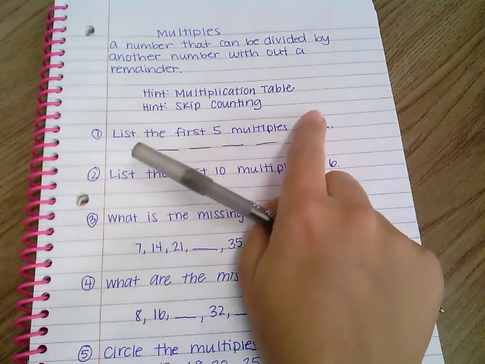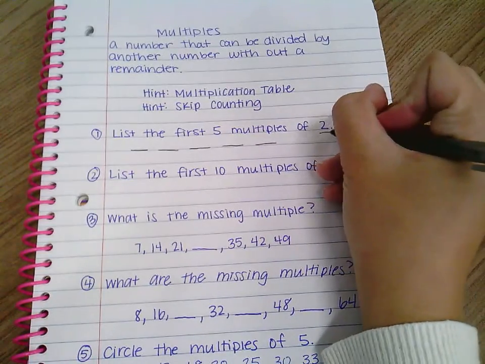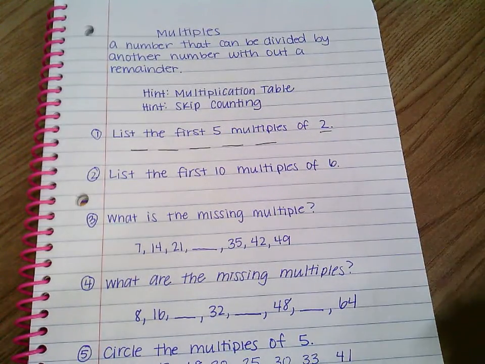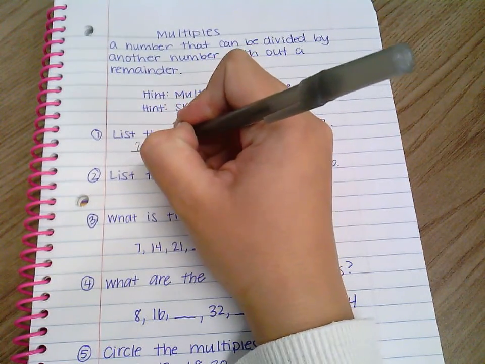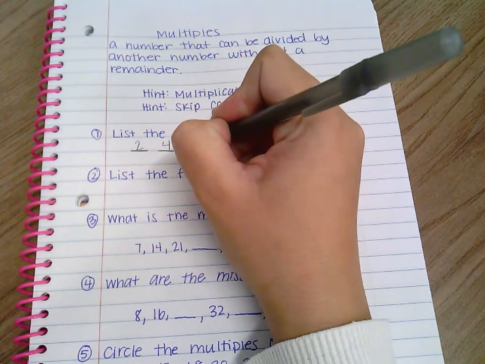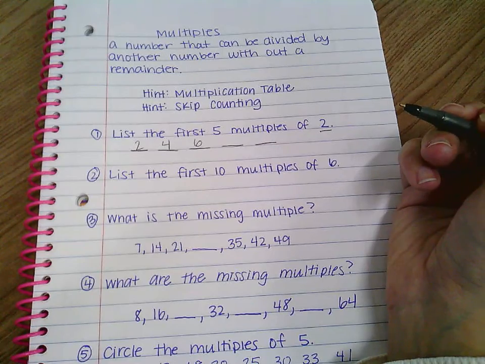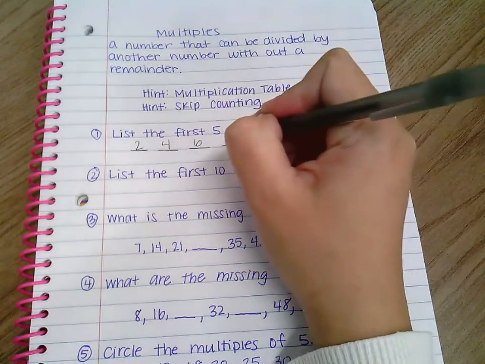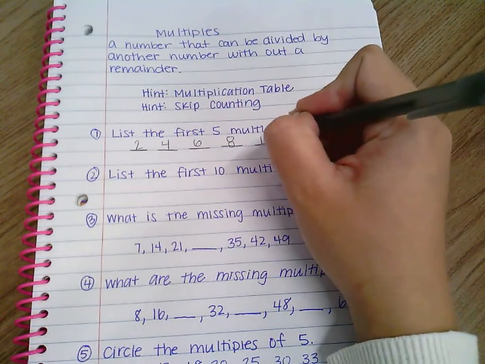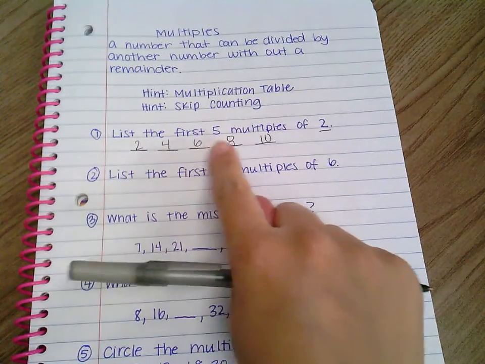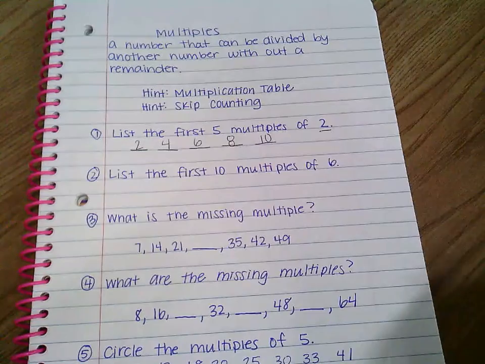I know I'm doing multiples of 2, so I'm going to be counting by 2. My first number will be 2, 4, 6. What do you think the next number will be? Yep, 8, and then 10. So I've got the first 5 multiples of 2.